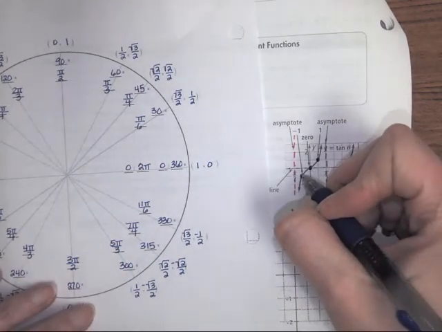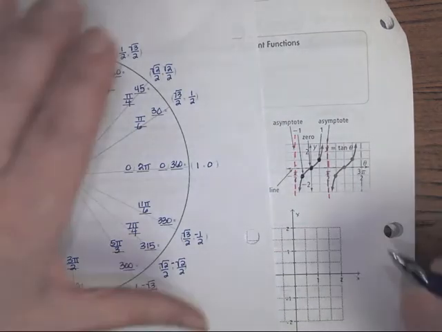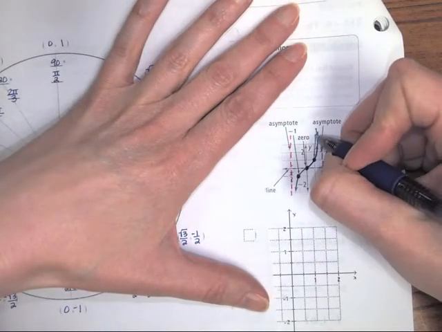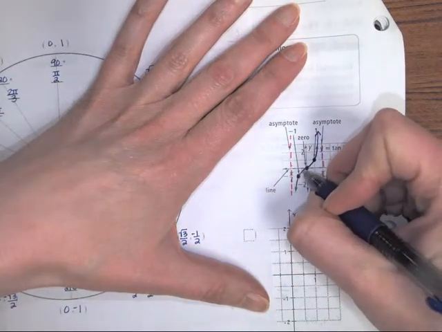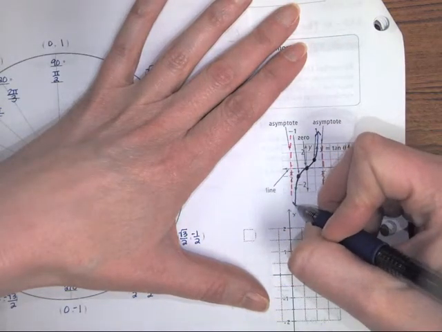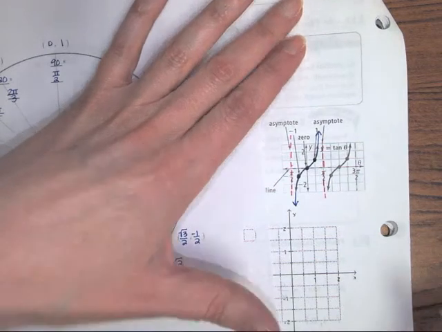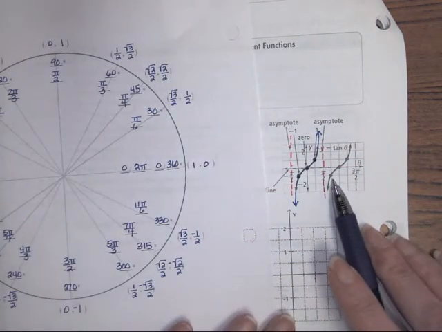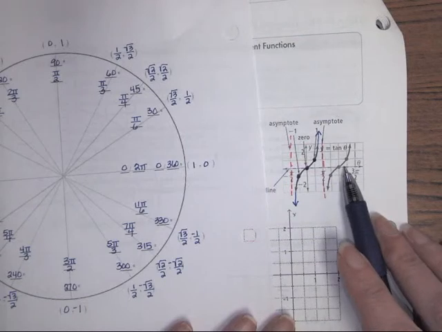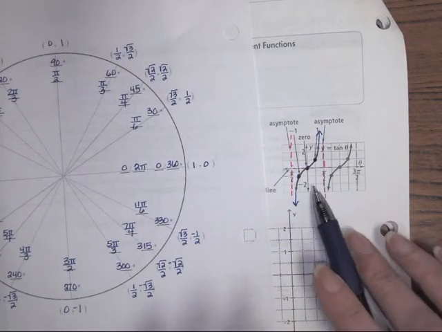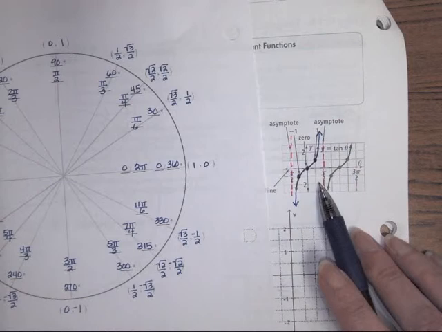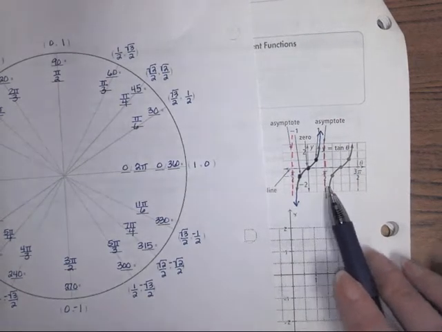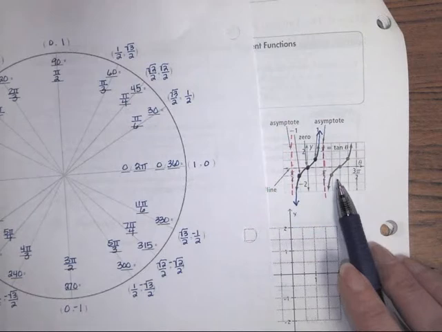And that's right here. So here's where this graph goes. It's going to go infinitely up this way, and it's going to go infinitely down this way. And after the next asymptote, this pattern is going to repeat all over again. All right? So this is a periodic pattern because it does repeat over and over and over again. But you see how we've got a lot of asymptotes here.